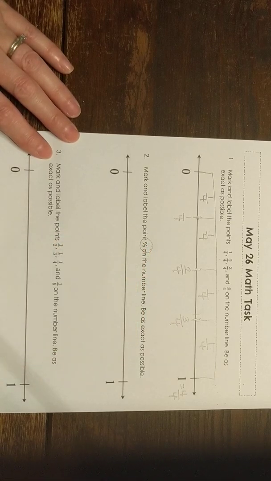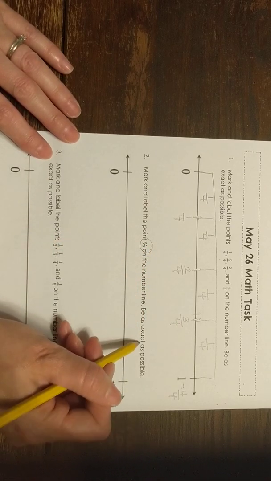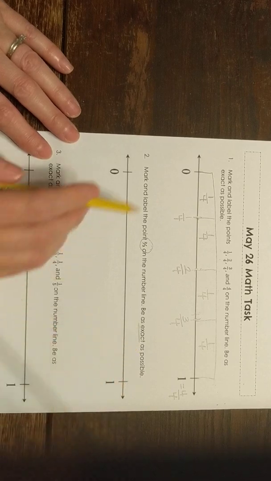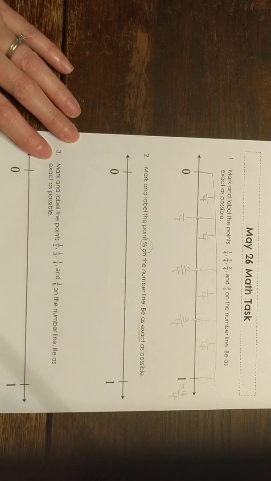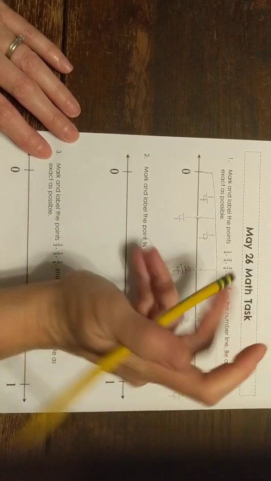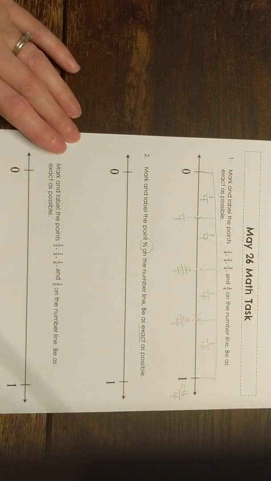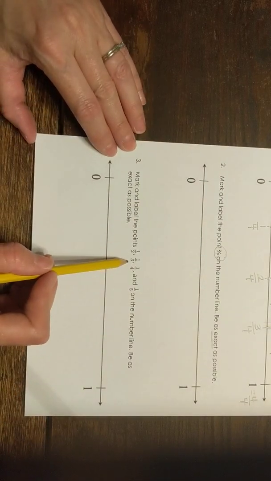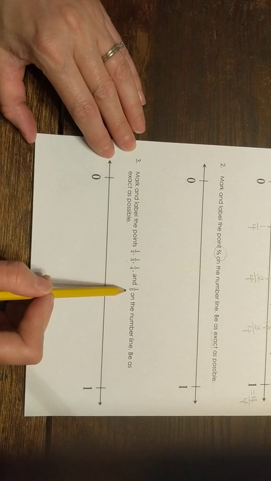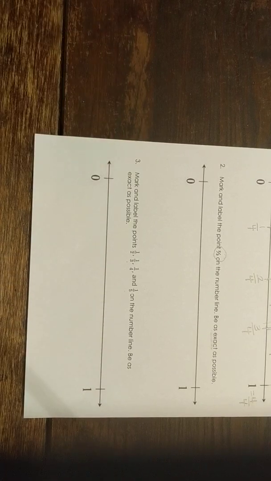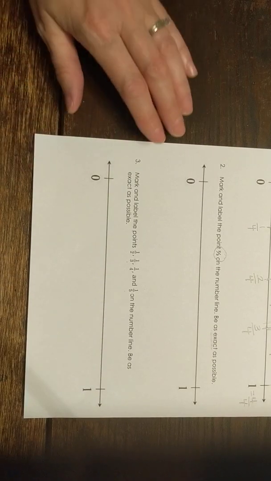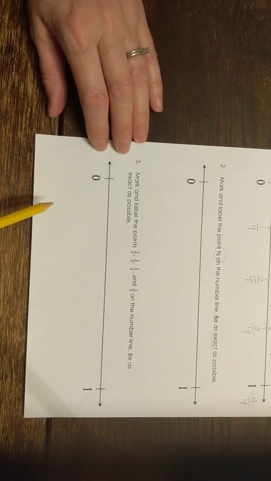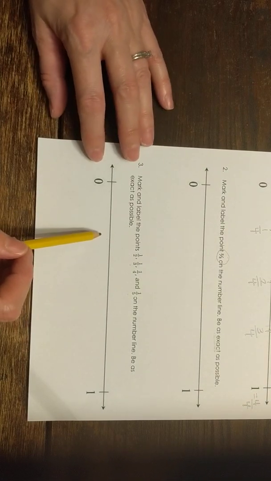This is what I know. It says be as exact as possible. Okay, I tried to be as exact as possible here. Remember, I had to erase and move my line over a little bit. It's okay if you're a little off. All right, number 3, mark and label the points 1/2, 1/3, 1/4, 1/5 on the number line. Ooh, be as exact as possible. Well, I really want to challenge you on this one.